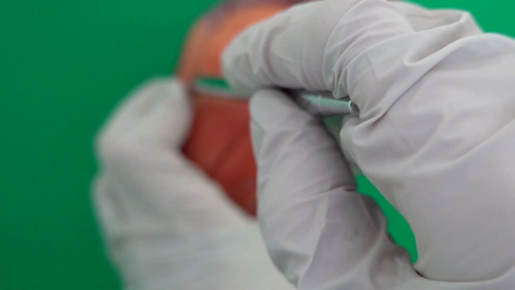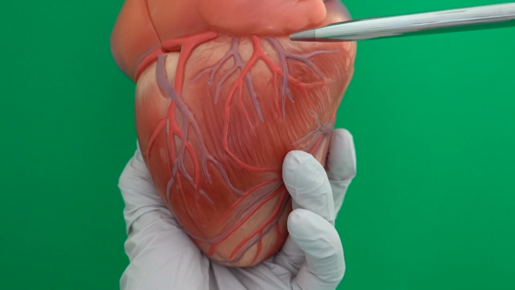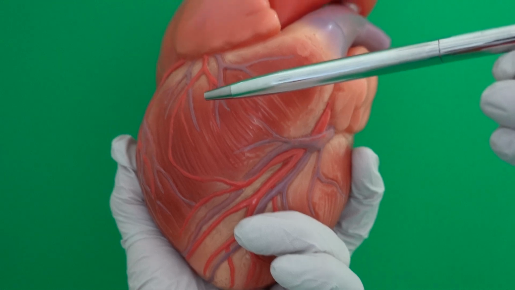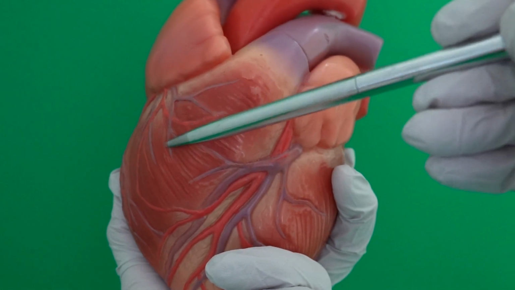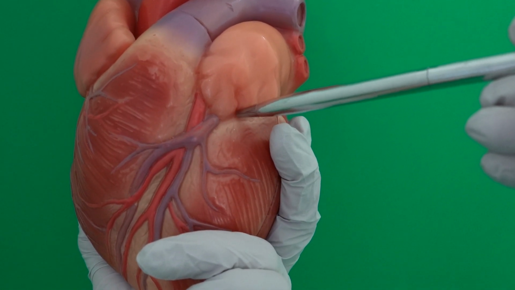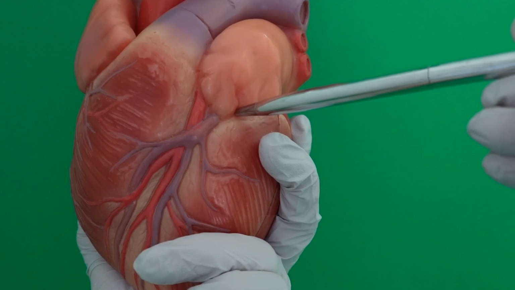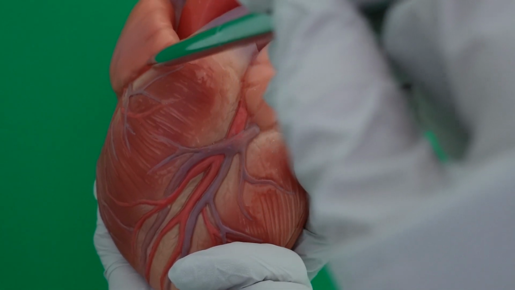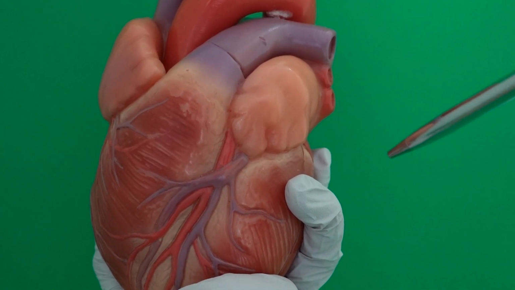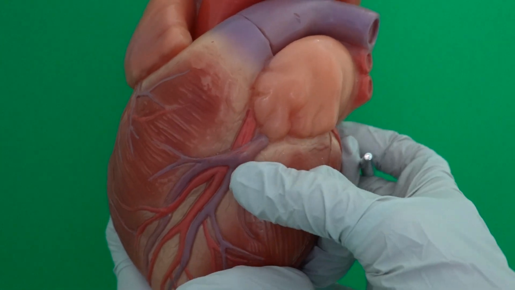I got back exactly here. This very long groove that is exactly at the border of atria and ventricles is called the coronary sulcus. And that would be the place for coronary blood vessels and also some fat tissue.